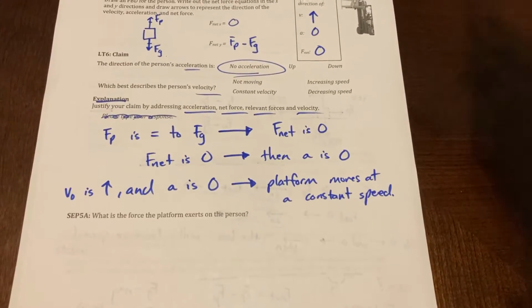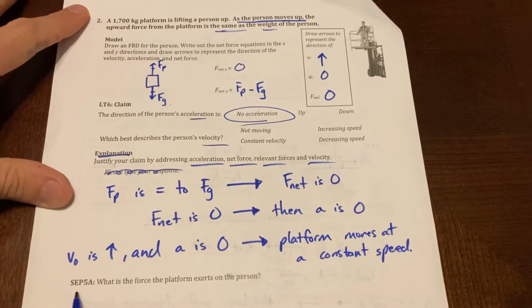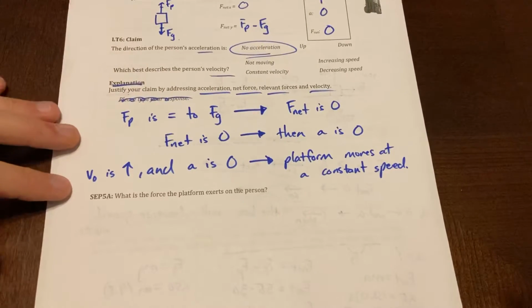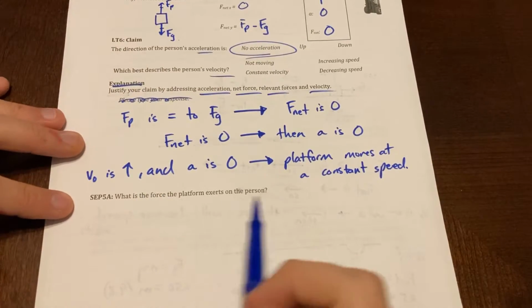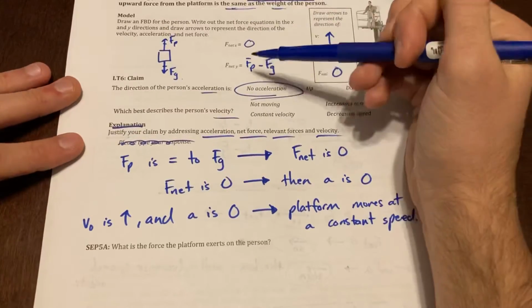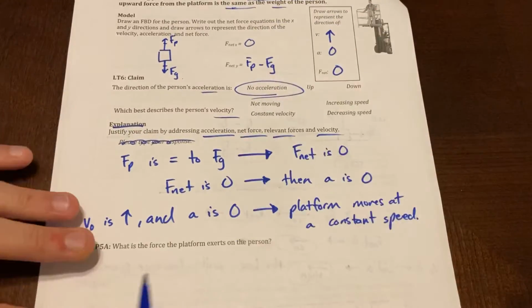Hello everyone, on the formative I'm going to be going over number 2 on word problems right here. All right, so the question is asking what is the force the platform exerts on the person? So having already done this FBD, what equation am I going to use?